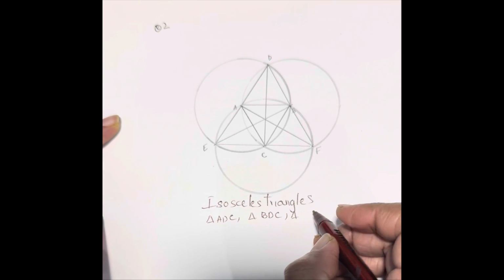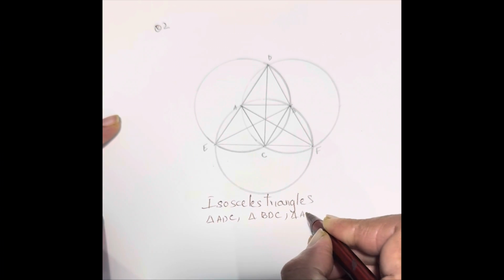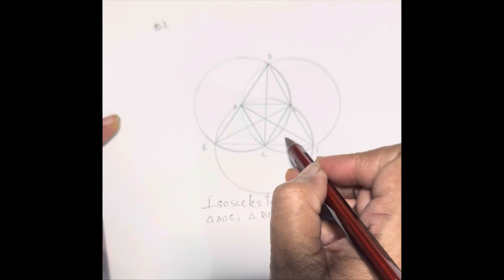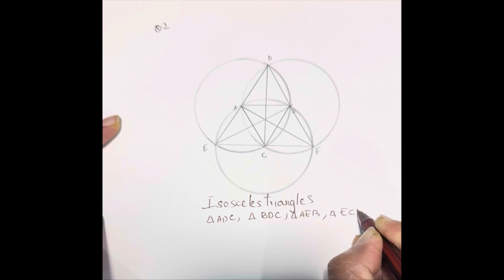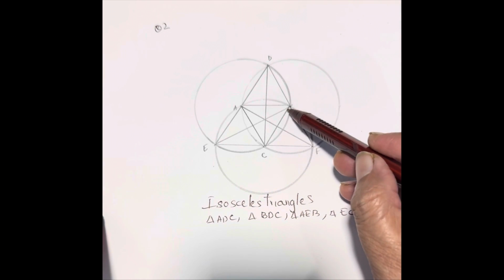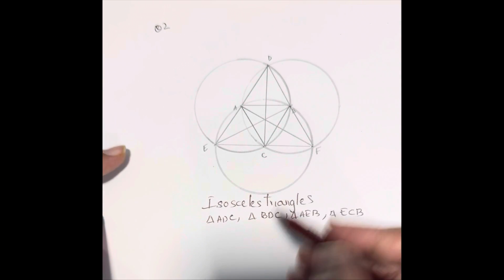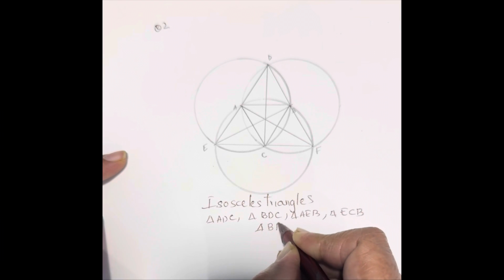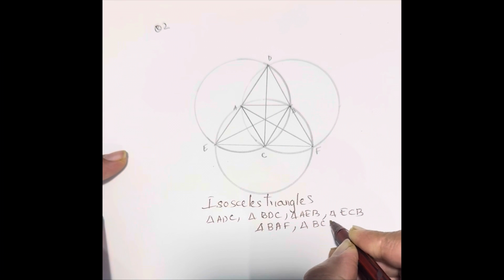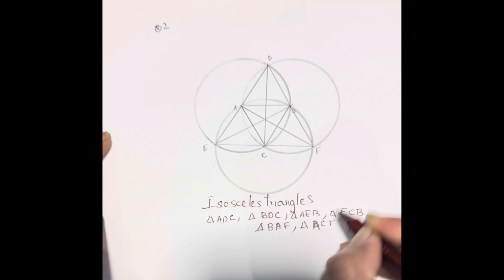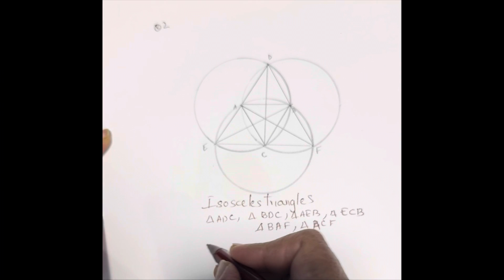Triangle AEB, then triangle ECB, then two more are there here, BAF and BCF. Not BACF, ACF. Okay, so these are the 6 isosceles triangles formed.